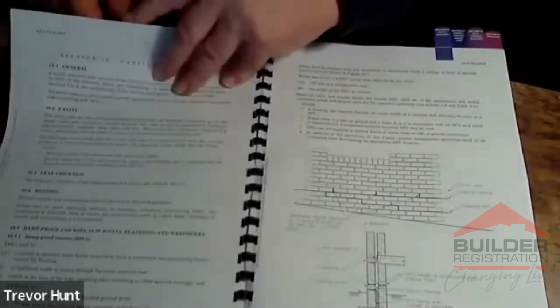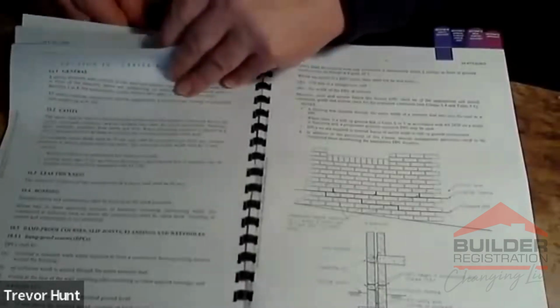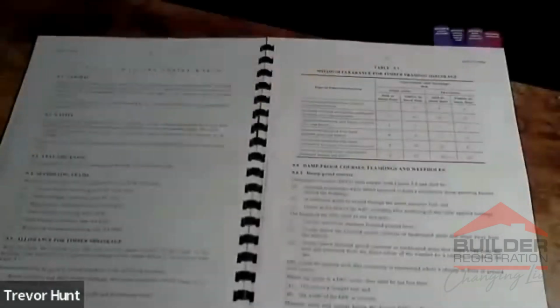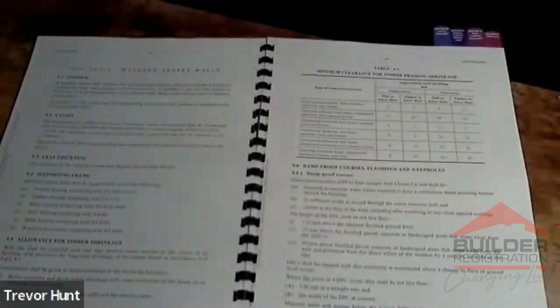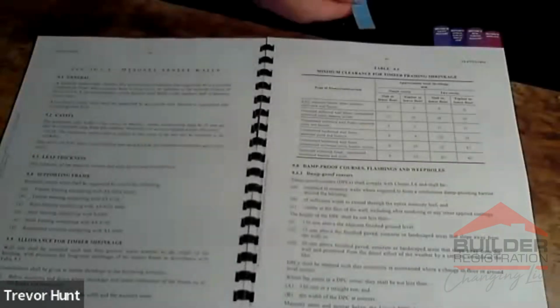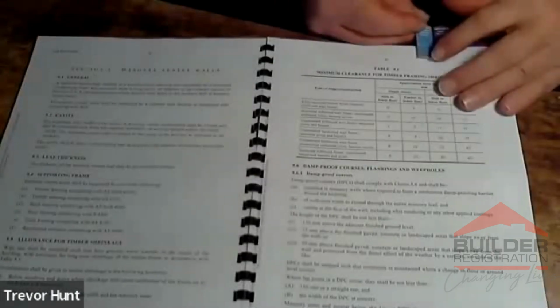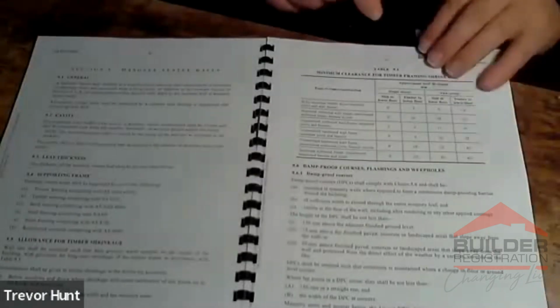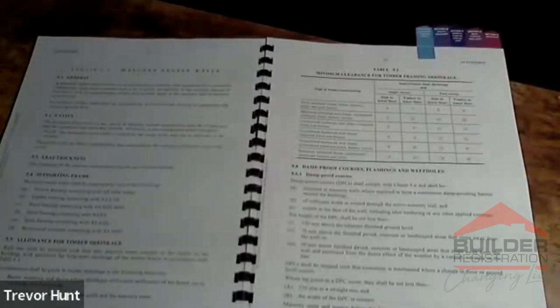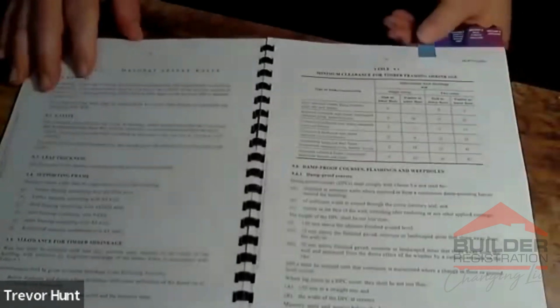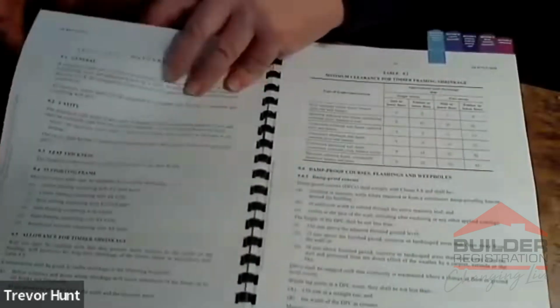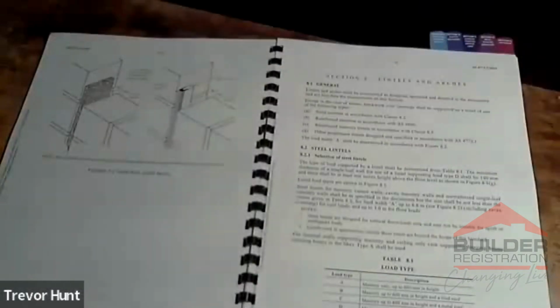On page 49, we are putting in section 9, masonry veneer walls. So masonry veneer walls, page 49. After page 49, we're moving to page 41. On page 41, we're putting in section 8, lintels and arches. Lintels and arches on page 41.